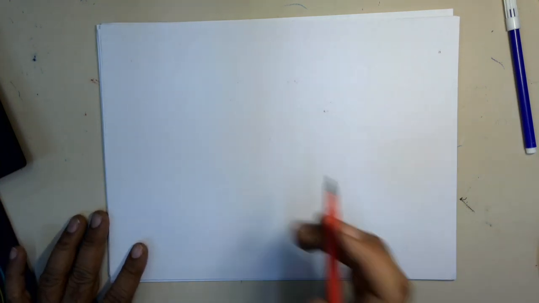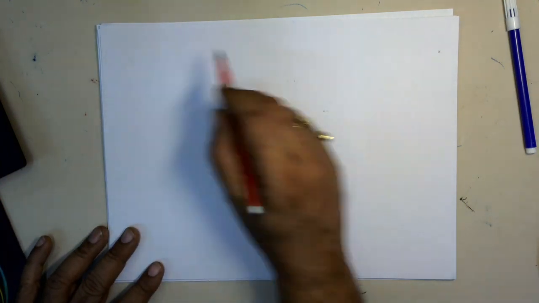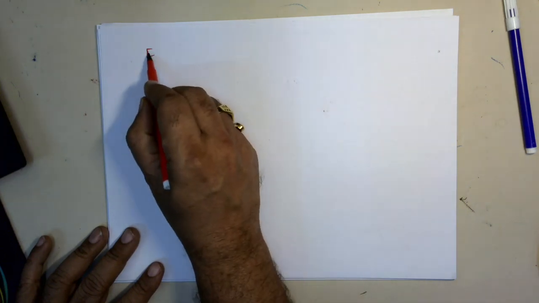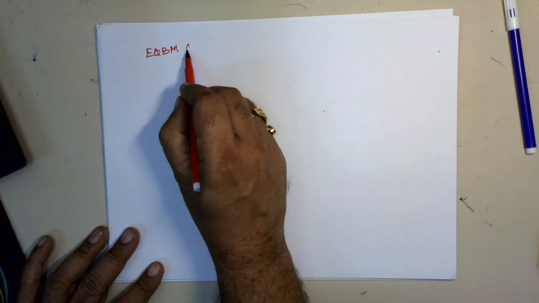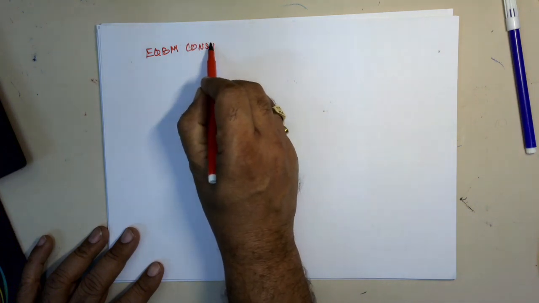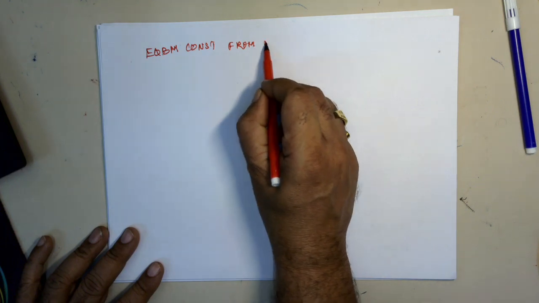Now let us consider how to determine the equilibrium constant, K, from the Nernst equation.